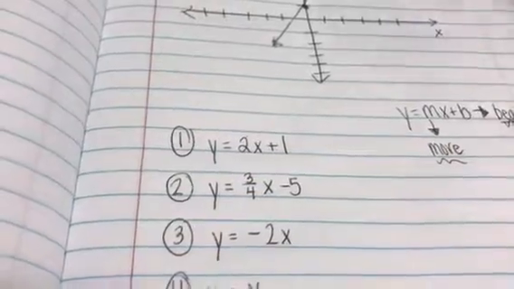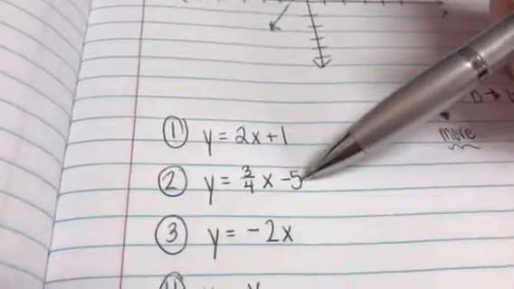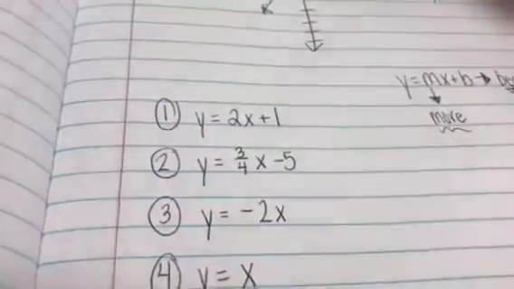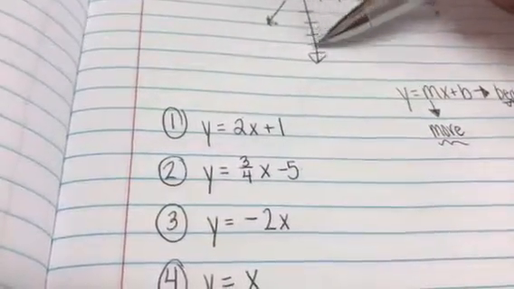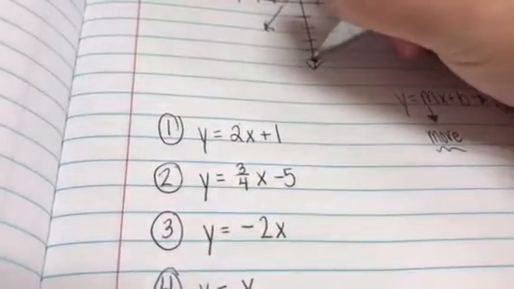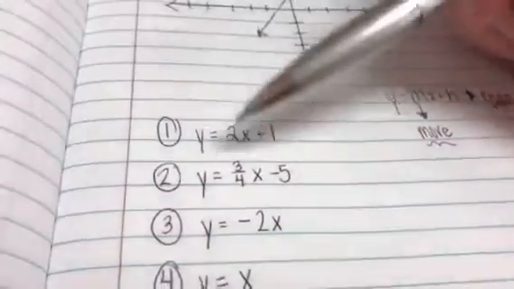All right, we're going to do the next one. I'm going to begin with my -5. So -5 on my y-axis. Because it's negative, I'm going to go down 1, 2, 3, 4, 5. It's my first point. Then I'm going to move with my slope.